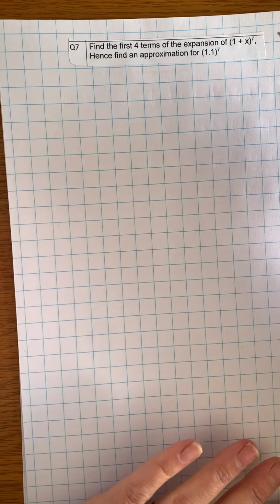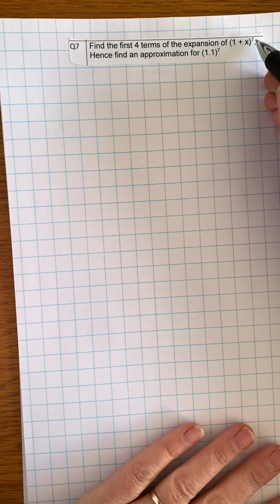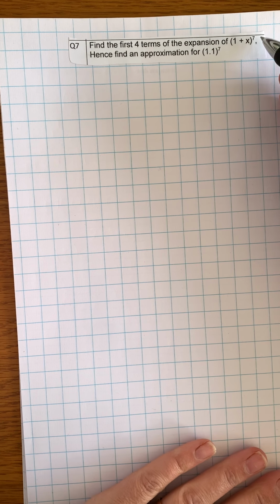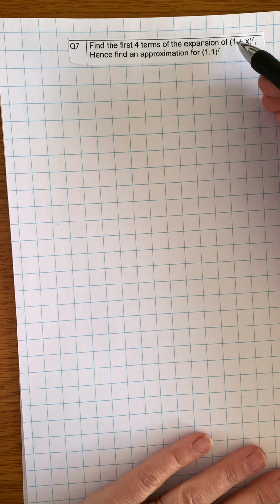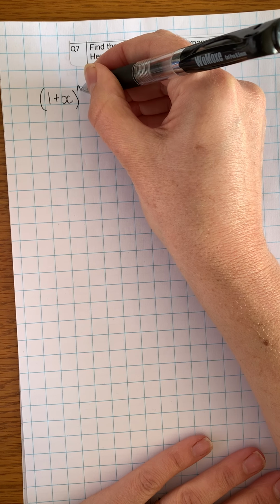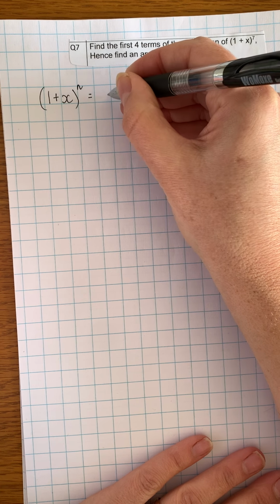Okay, question 7 then. 1 plus x to the power of 7. I want to do the expansion. I only want the first 4 terms. Because it's a high power and because there's a 1 there, I'm just going to use the binomial theorem that's in the formula book for 1 plus x to the power of n, which is 1 plus nx plus n minus 1 over 2 factorial x squared plus n minus 1, n minus 2 over 3 factorial x cubed. And that would be the first 4 terms.